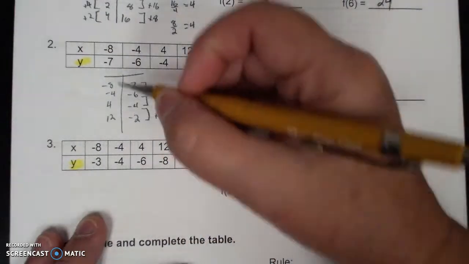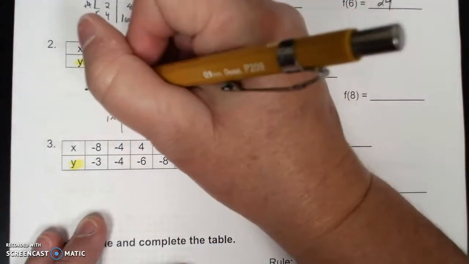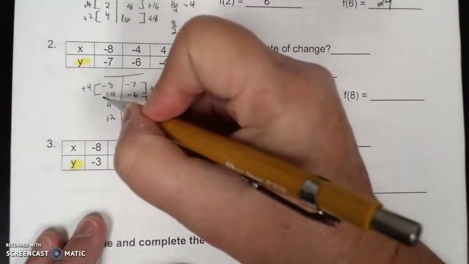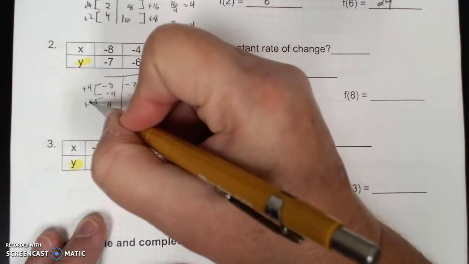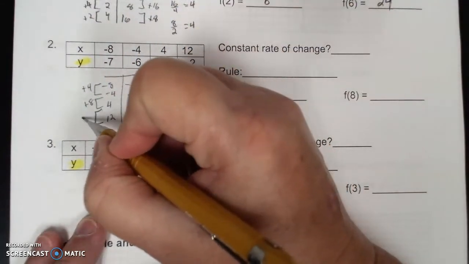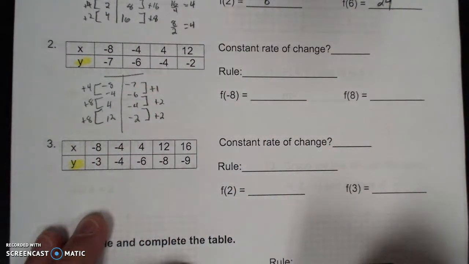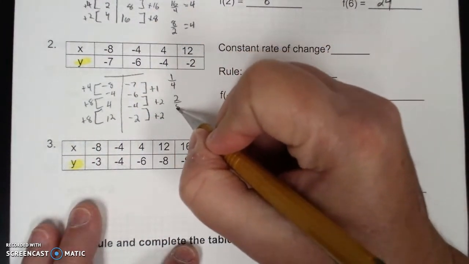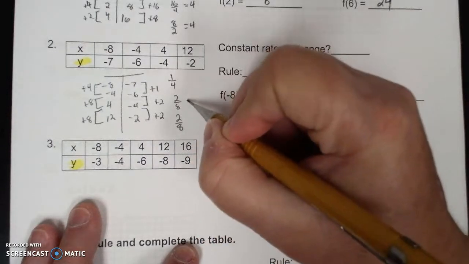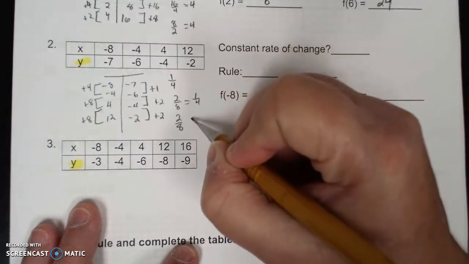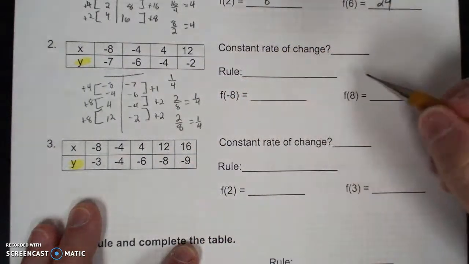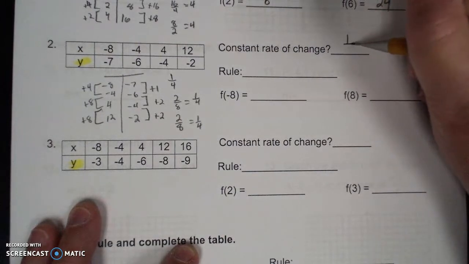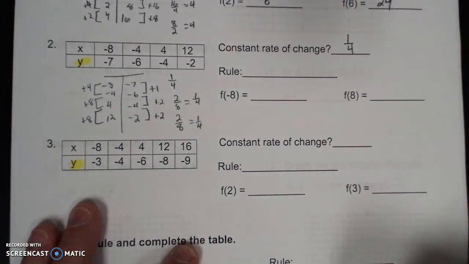That's my change of y. My change of x is add 4, add 8, add 8. 4 to 12 is 8. So I have 1 over 4, 2 over 8, and 2 over 8. They simplify to 1/4. It does have a constant rate of change, and the constant rate of change is 1/4.